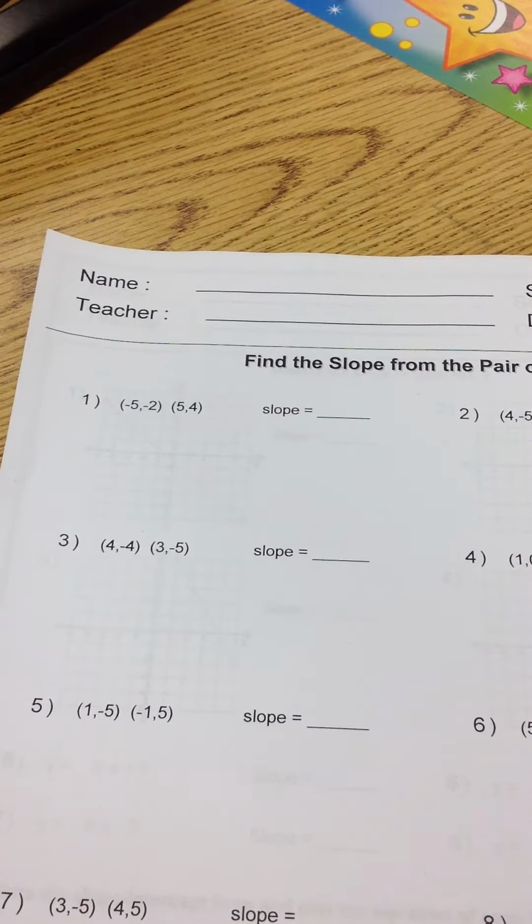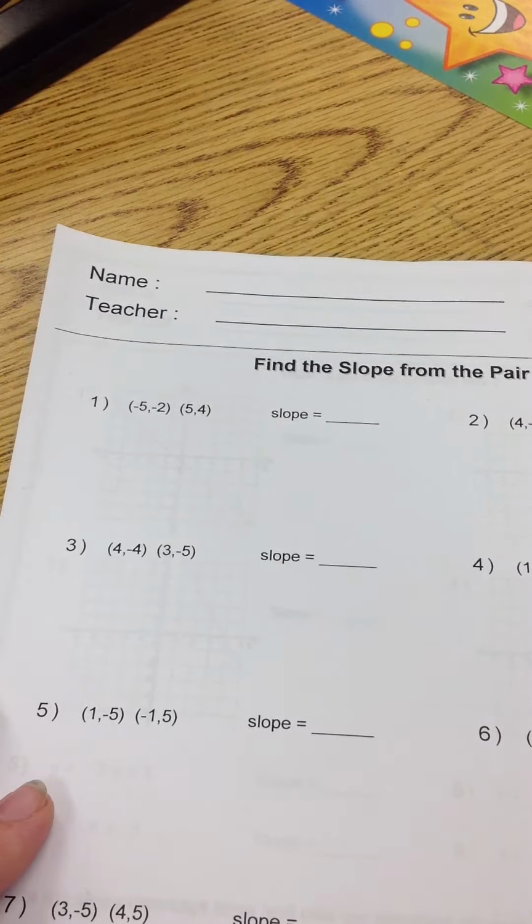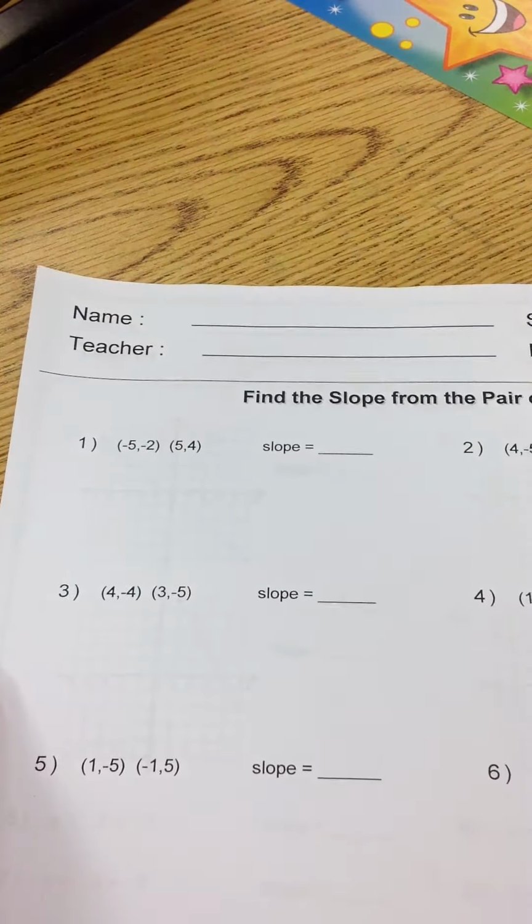Okay, the next page is finding slope from a pair of points. This should also be a review, but remember whenever you watch these videos that if you go to a problem and you're struggling, you can stop and rewatch the video so that you can see the steps over and over again. Also, the good thing about this is the first problem on each page that you're doing has been done by me with a video so you can follow along step by step.